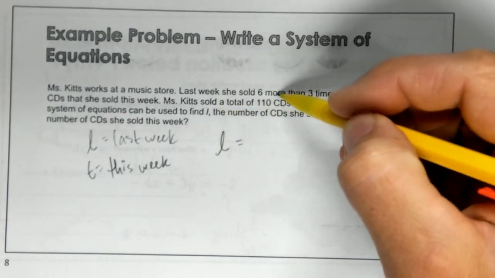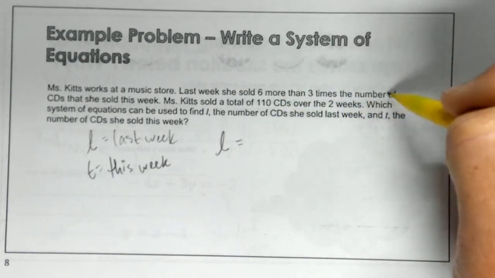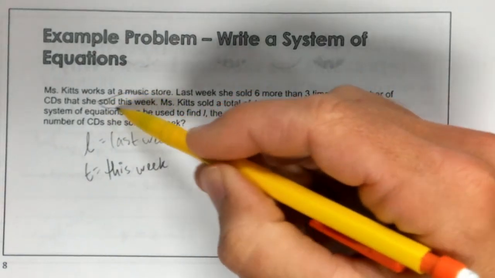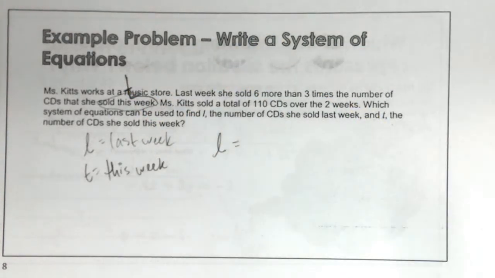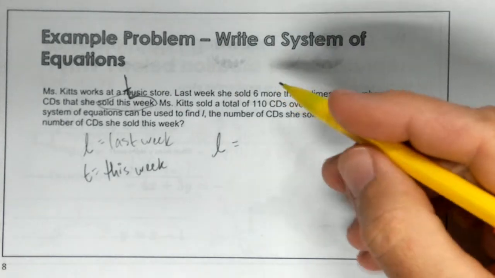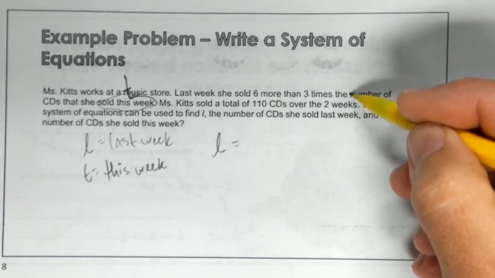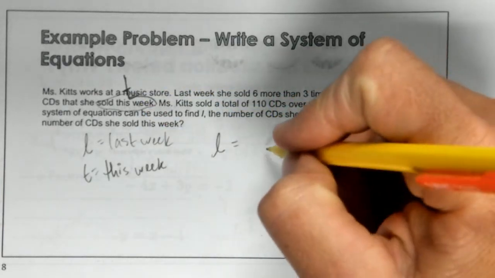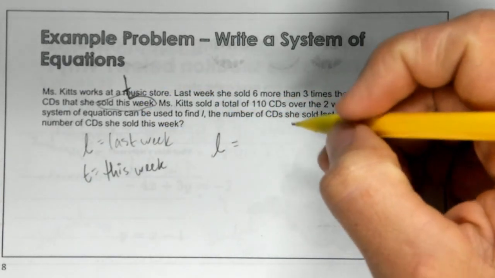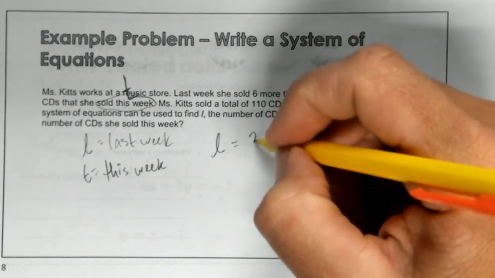She sold 6 more than 3 times the number of CDs that she sold this week, being T. So help me write that equation. 3 times the number of CDs this week, how do I write that? 3T.